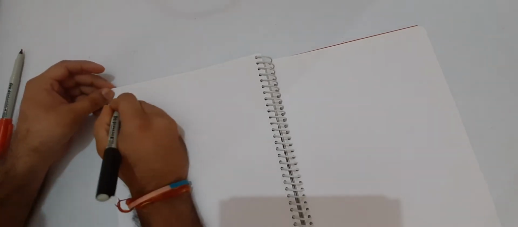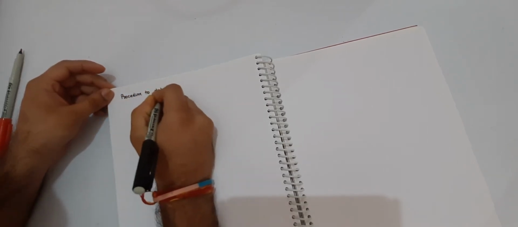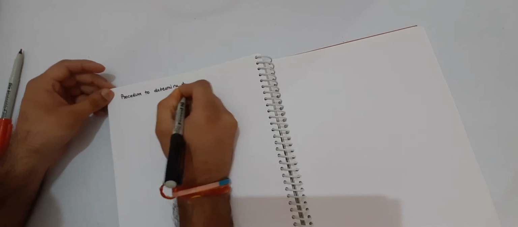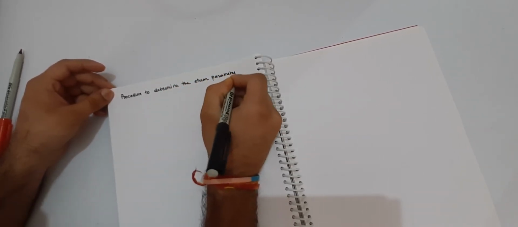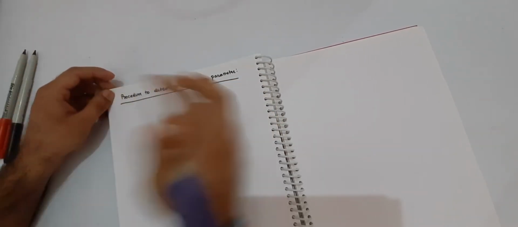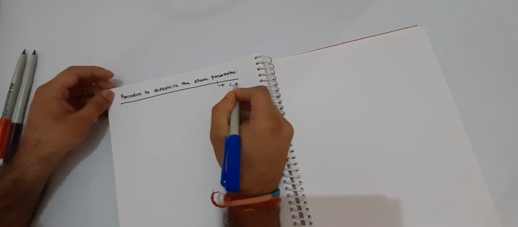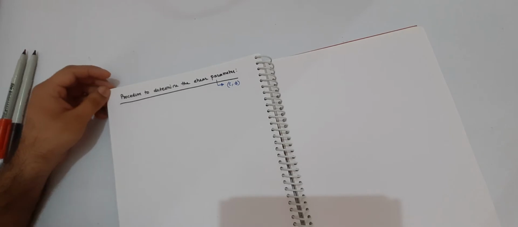As we have discussed in our last class, triaxial test in shear strength of soil, we were left with a few topics in this chapter, starting with the procedure to determine the shear parameter. The shear parameters which we have to determine are C and phi, which are cohesion and internal angle of friction.